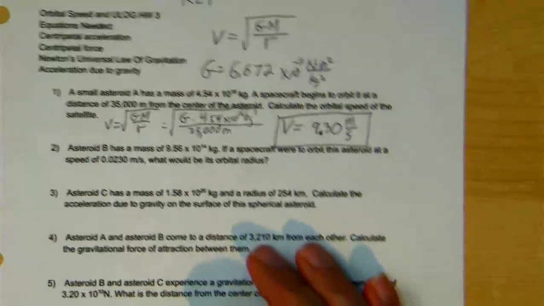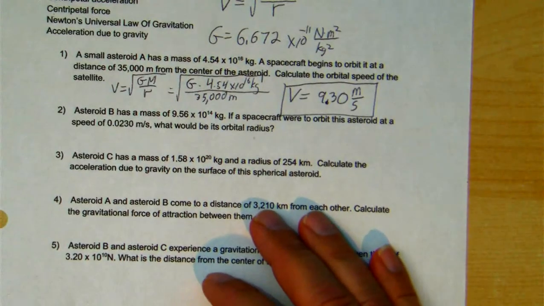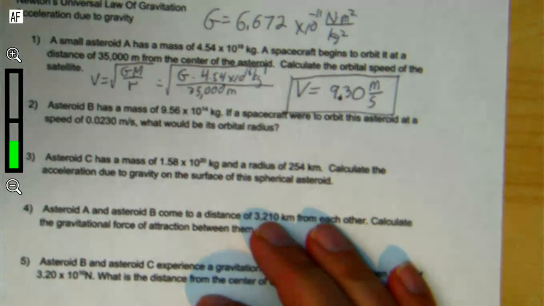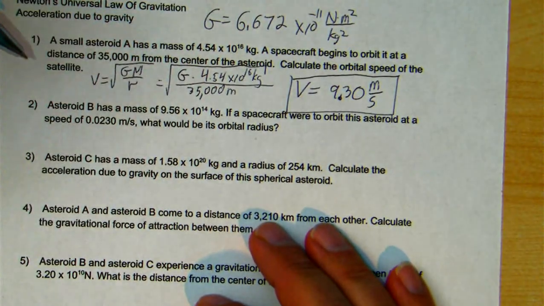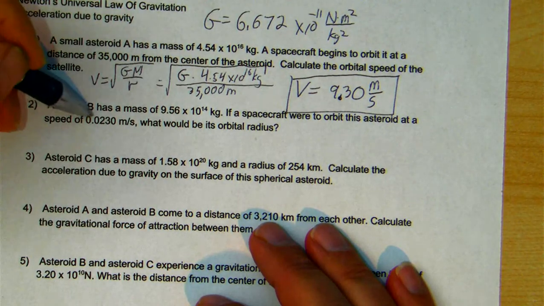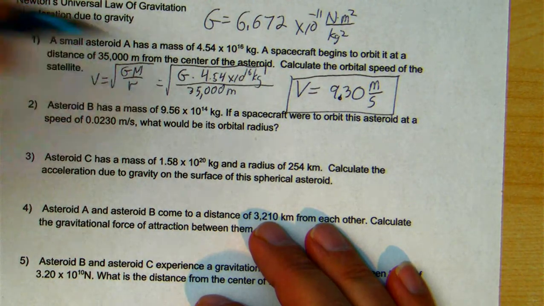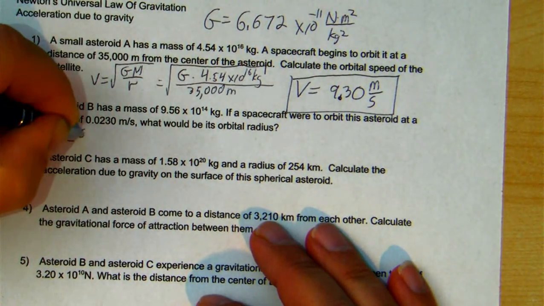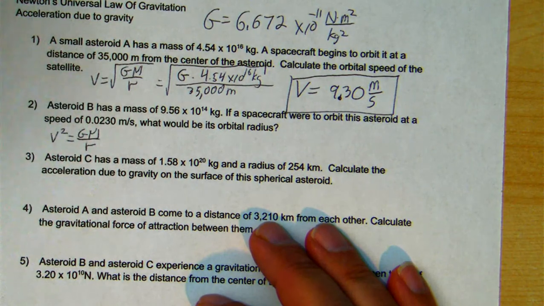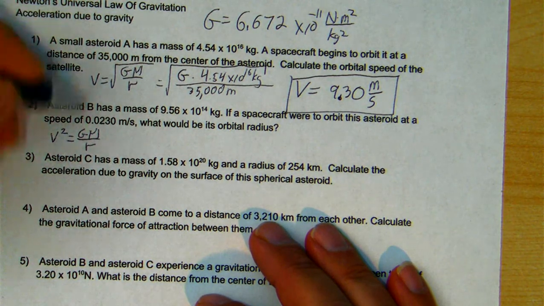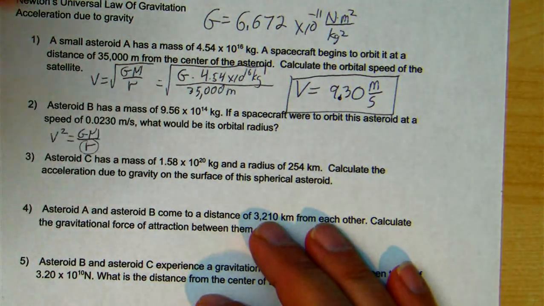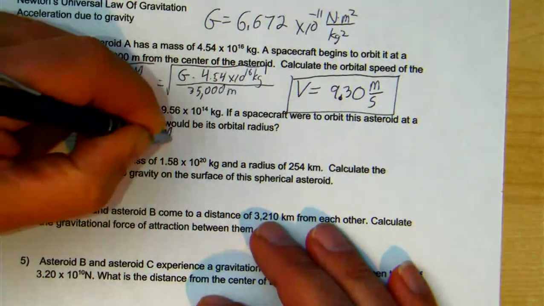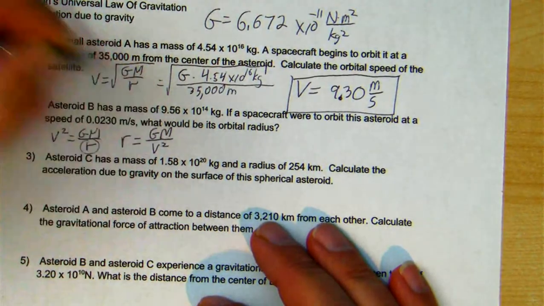Number 2, asteroid B has a mass of 9.56 times 10 to the 14th kilograms. If a spacecraft were to orbit this asteroid at a speed of 0.0230 meters per second, what would be its orbital radius? Well, v squared equals GM divided by r. In this case, we could rearrange to solve for r. R would be equal to G times M divided by v squared.